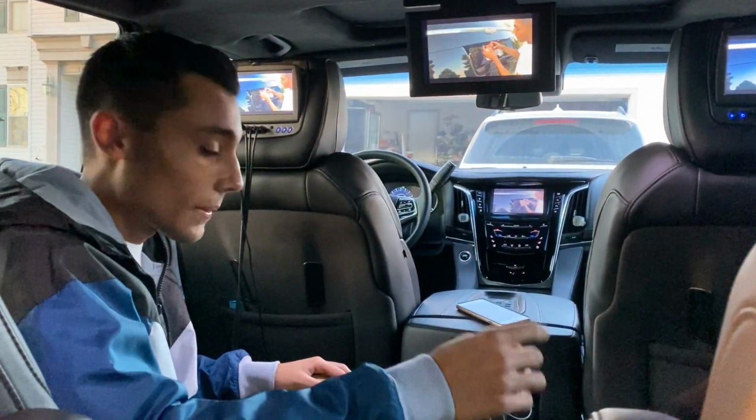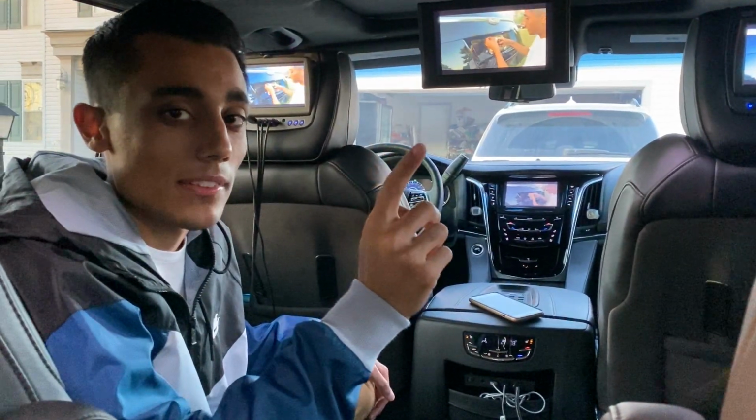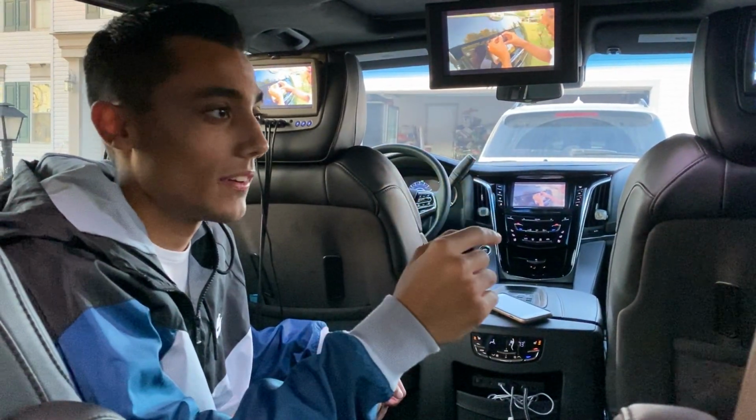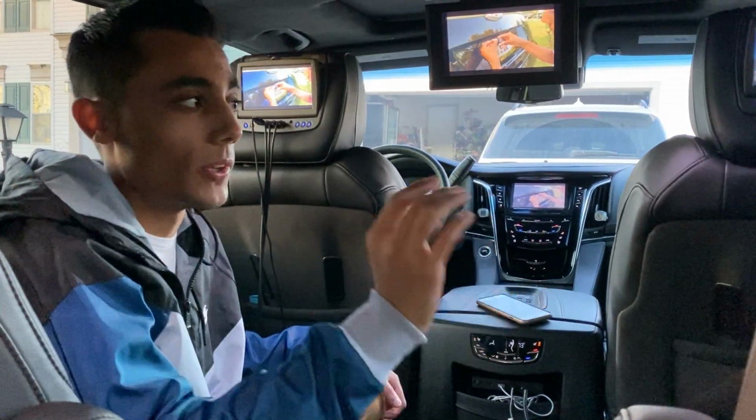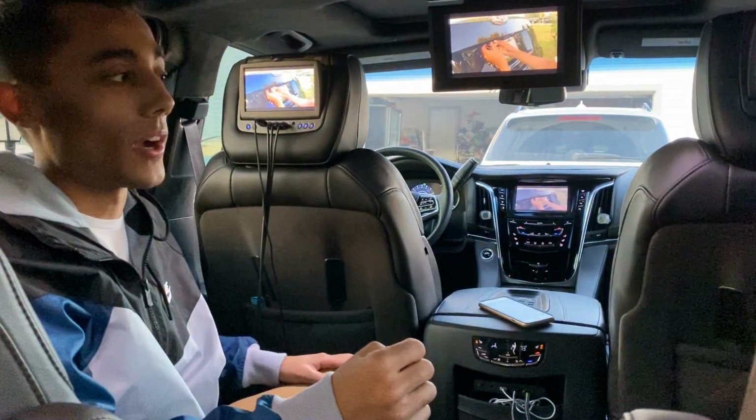And I know that Apple TVs run off of Wi-Fi, but there is a way to bypass that. You're gonna have to go on Google. I'm not gonna go into that in this video, but there's a way to stream videos off your iPhone onto Apple TVs without using Wi-Fi.